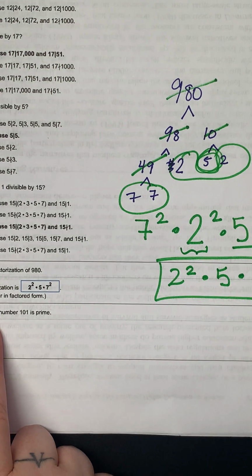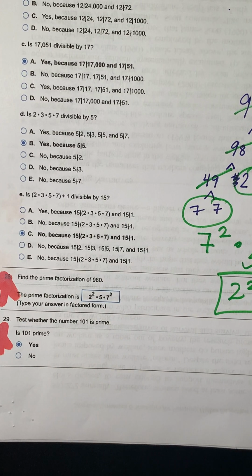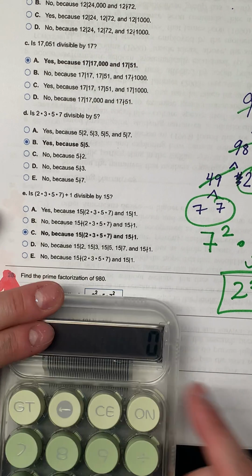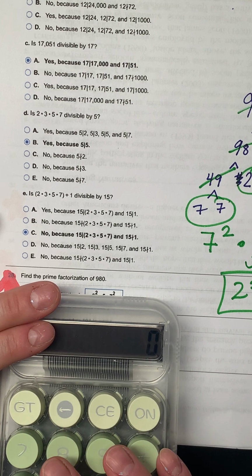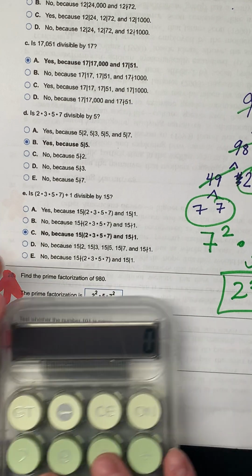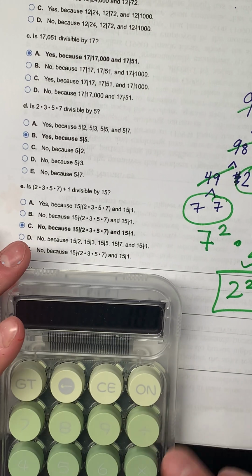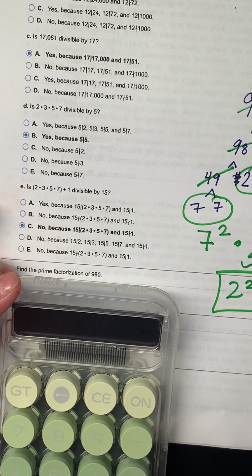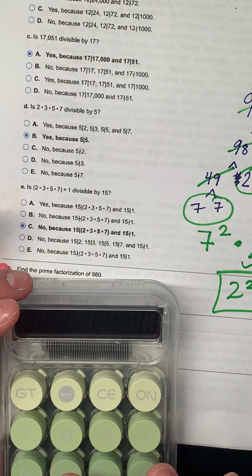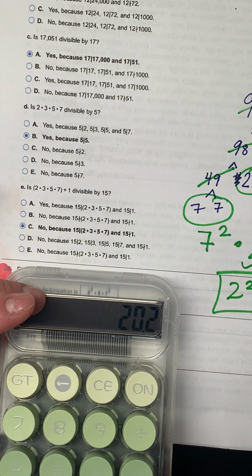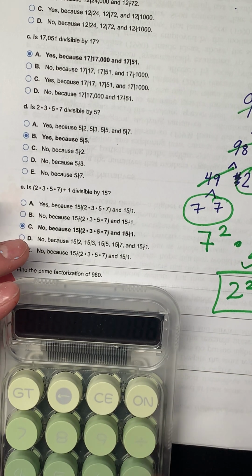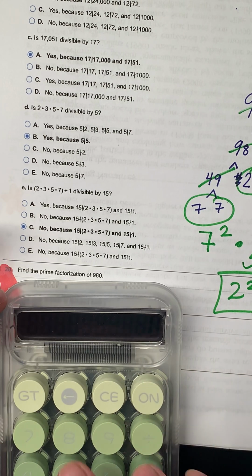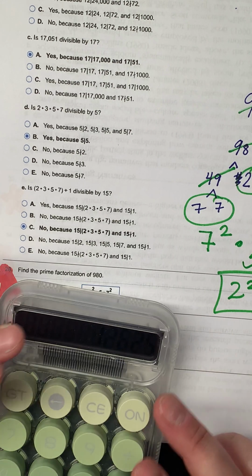Okay, 29. It says test whether something is prime. So I'm just going to go through and see if I can divide 101 by anything. So I'm going to start with 2. I cannot divide it by 2 because it's not even. Let's try 3. Divided by 3, I got a decimal. Divided by 4, got a decimal. Divided by 5, got a decimal. 6, got a decimal. 7, got a decimal. 8, got a decimal.